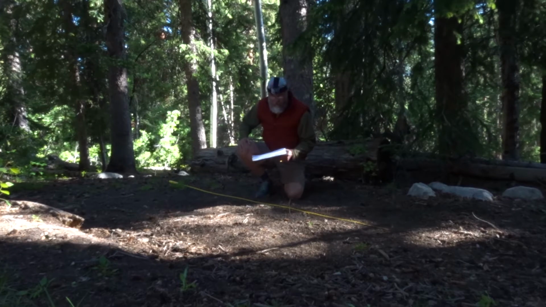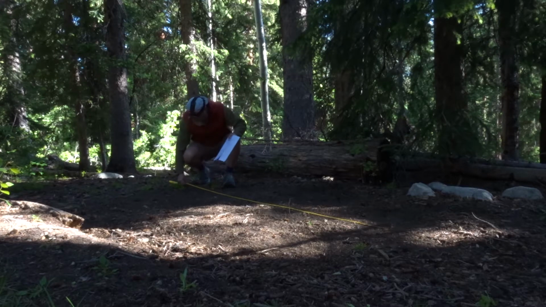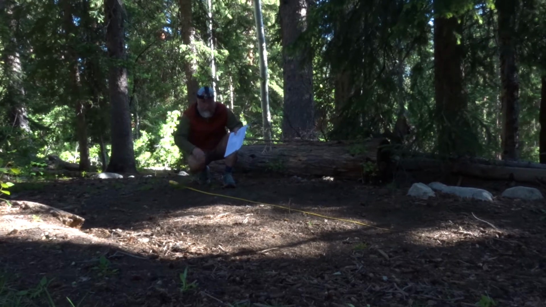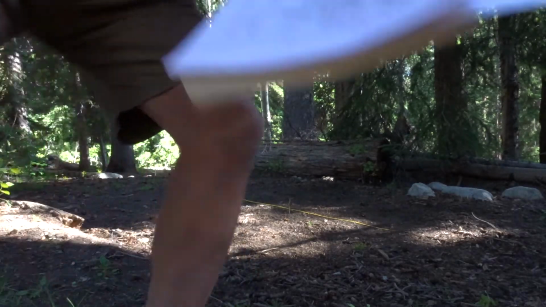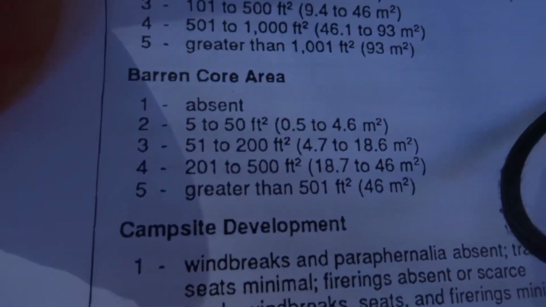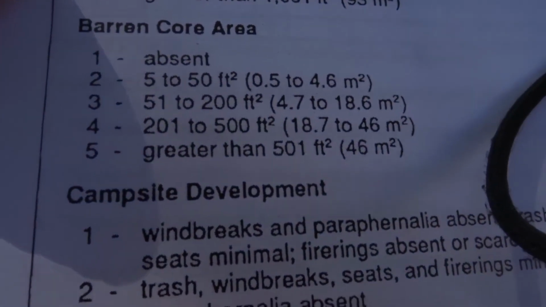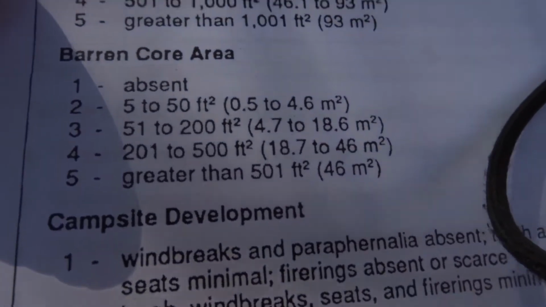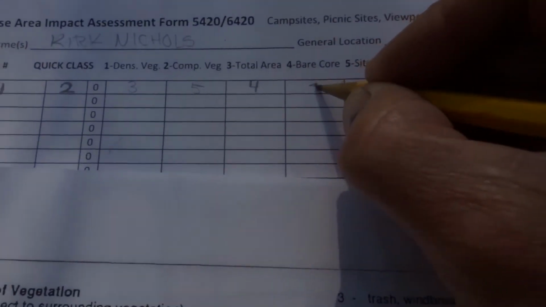So barren core area measurement is our next one, and I got 8 feet across and stretched it out here to 11 feet, this is where the tent appears to have been. So we're going to take a look at its rating here. And barren core area, sorry about that. Absent? No, we definitely have one. 5 to 50 square feet, now it's a little bit bigger, so it goes into category 3. So, writing down category 3 for barren core.